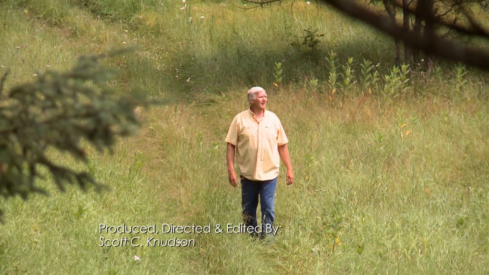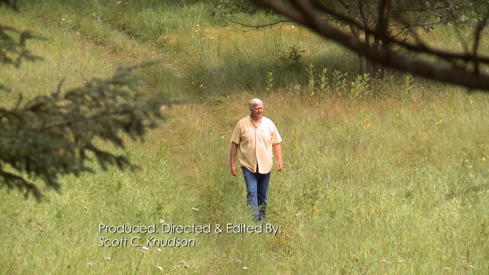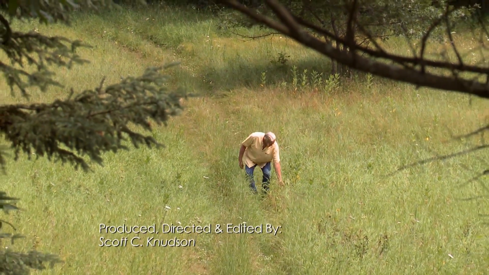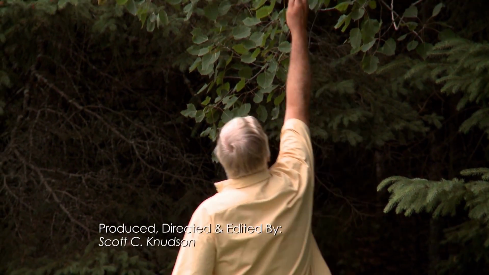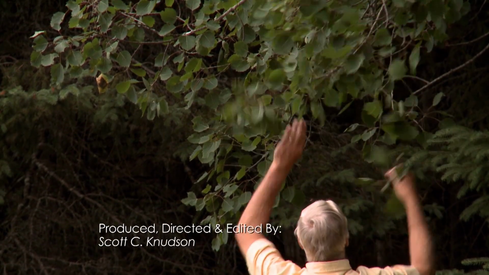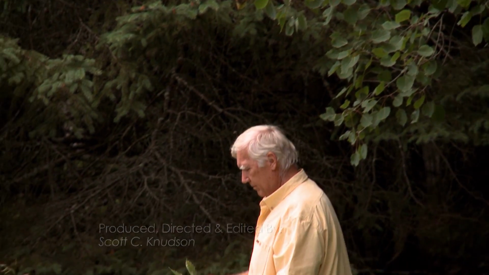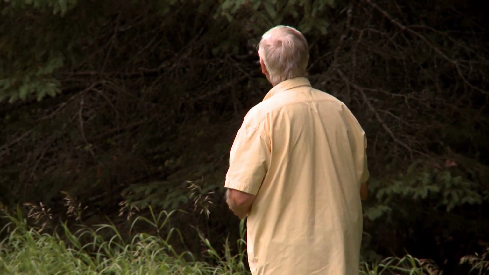I'm Rob Knudson. I was an ecology teacher for 25 years, and I always started out the fall with a forest management practices unit. And the very first thing we always did was we learned the names of the trees based on the shape of their leaves, and that's what we'd like to do in this program.